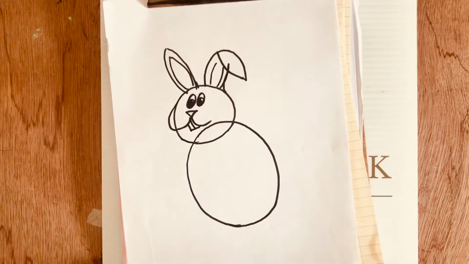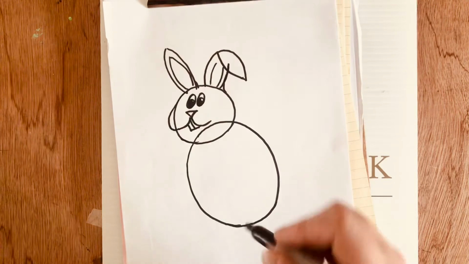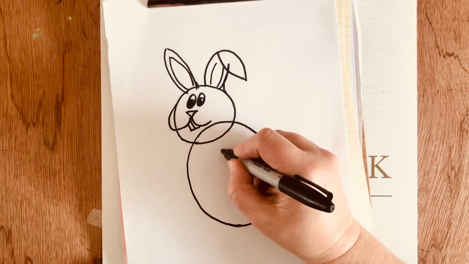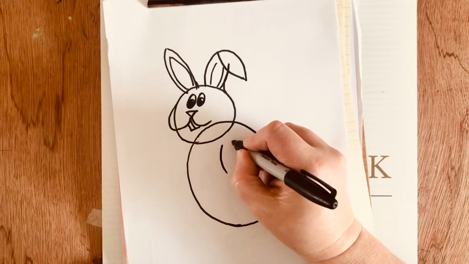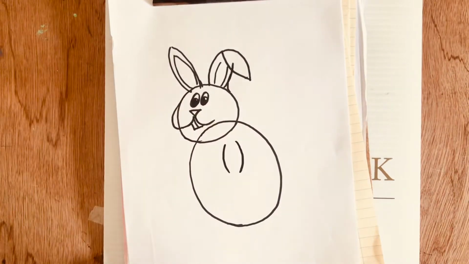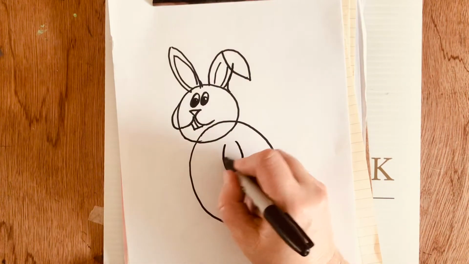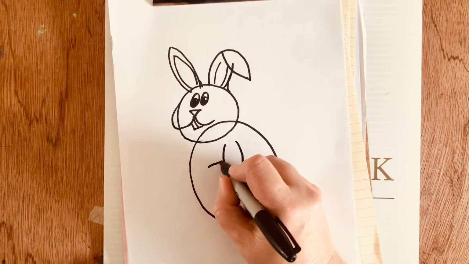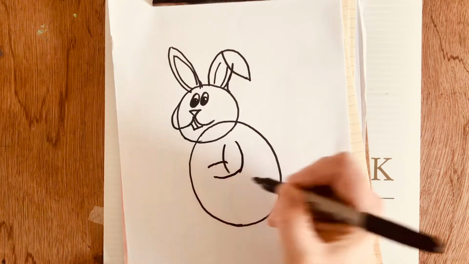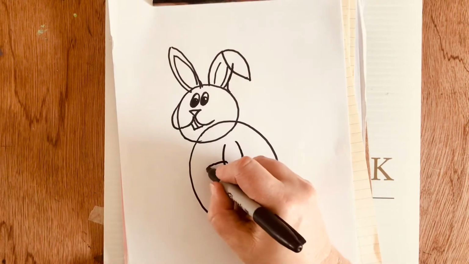And now we're going to add on his limbs because he's not going to be able to hop very far, is he, if he doesn't have his little legs. So first of all I'm going to put on his front paws, and again we've got oval shapes, this time like sausage shapes. So that's his upper paw, and then we're connecting shapes like this. Don't worry if it's not amazing, it doesn't matter.